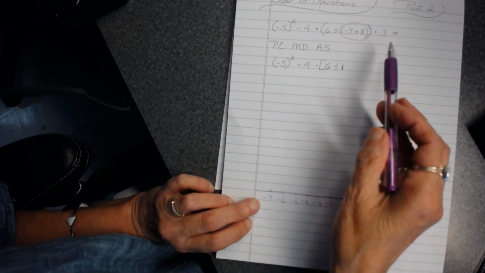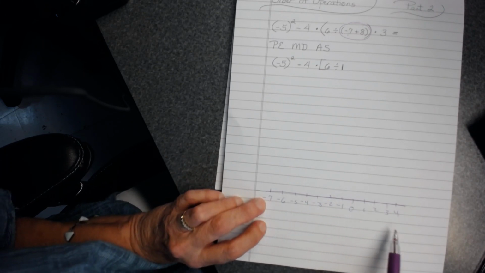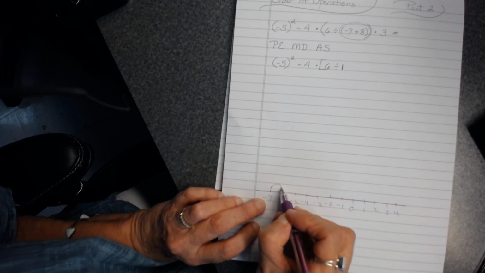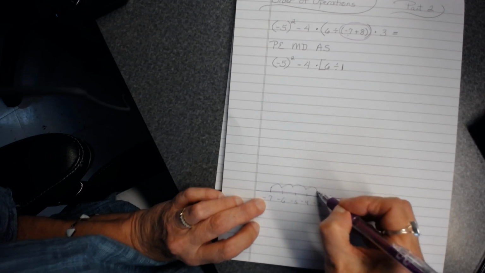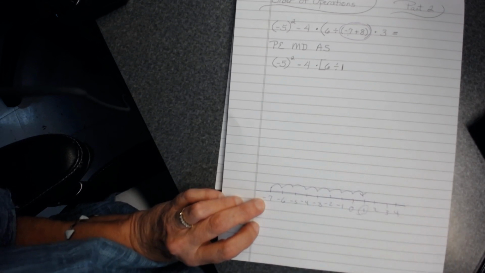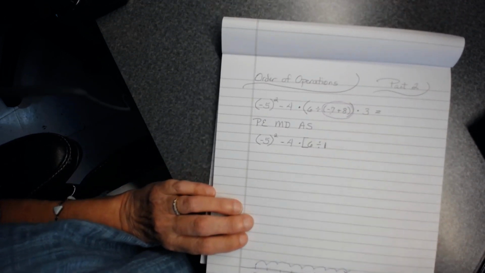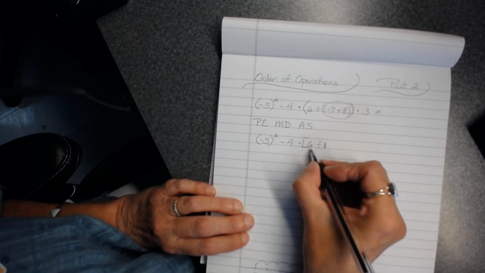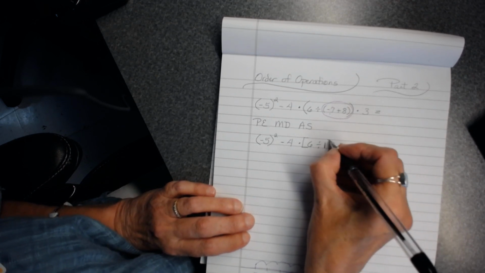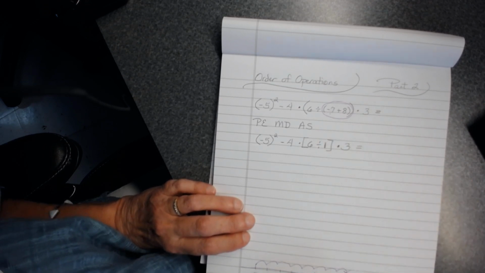Okay, so here we are at negative 7, and we're adding 8 to it. 1, 2, 3, 4, 5, 6, 7, 8. Where does that put me? Right there at 1. Okay, so here I have 6 divided by 1 times 3.